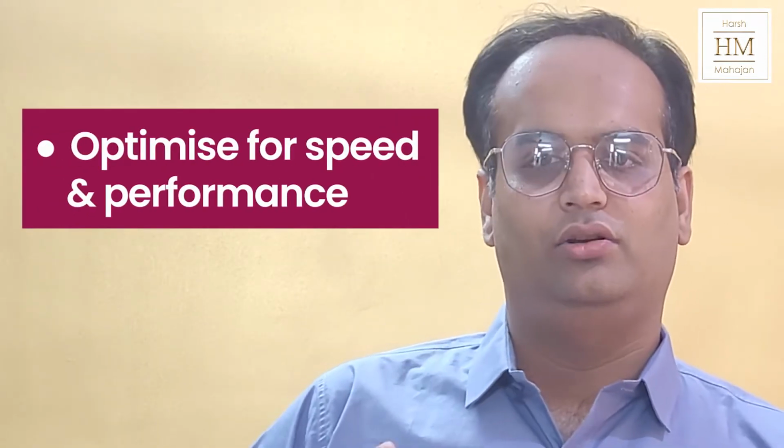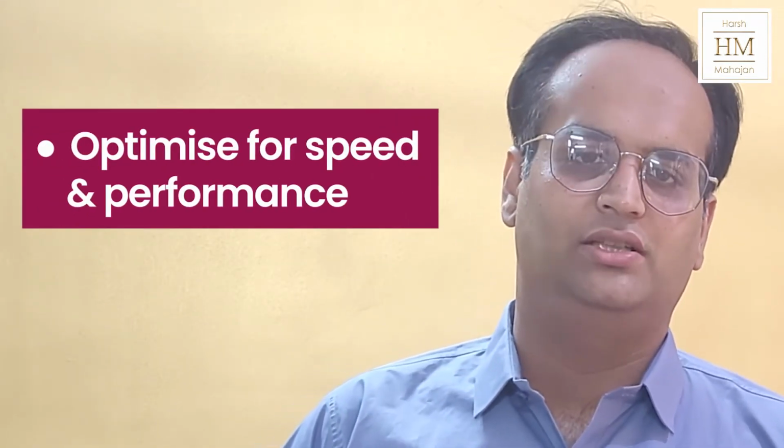Third, always keep in mind that your website has to be optimized for best speed and performance. So you have to design in that fashion so that it can be optimized for speed and performance. It should load in less than 2 seconds and it should not have any clutter or chaos which can give a slightly bad experience to the user.